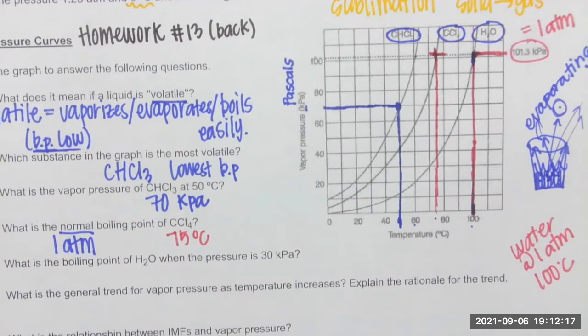What is the boiling point of water if the pressure is 30 kPa? Okay, so here's 30.